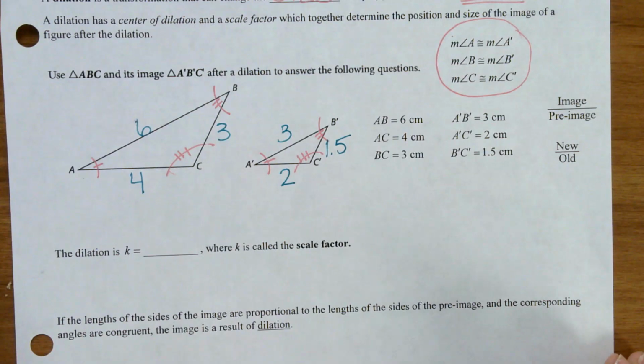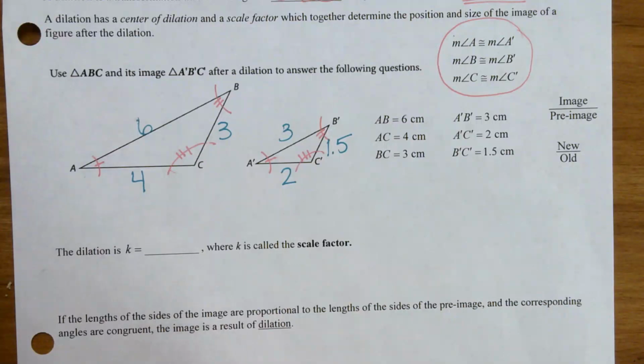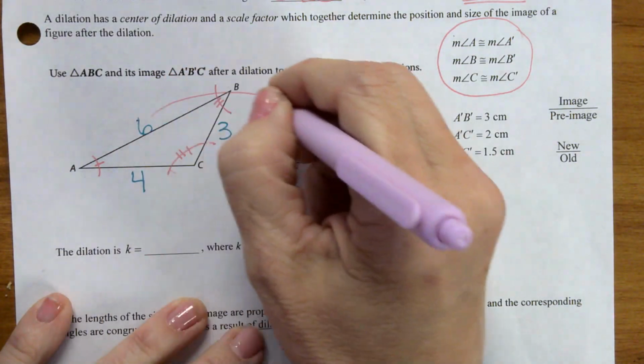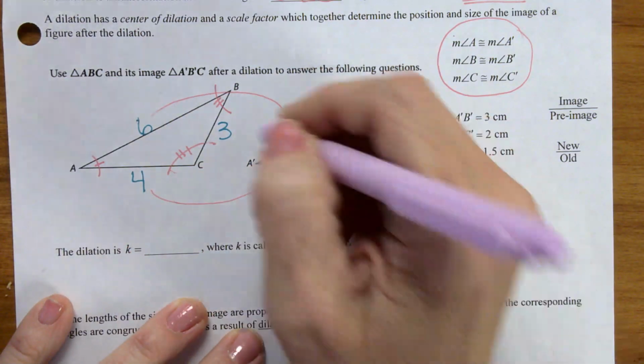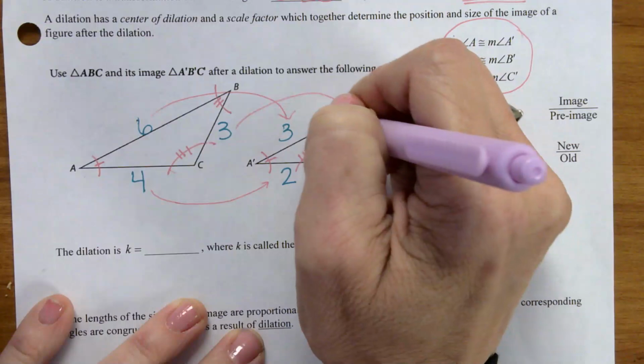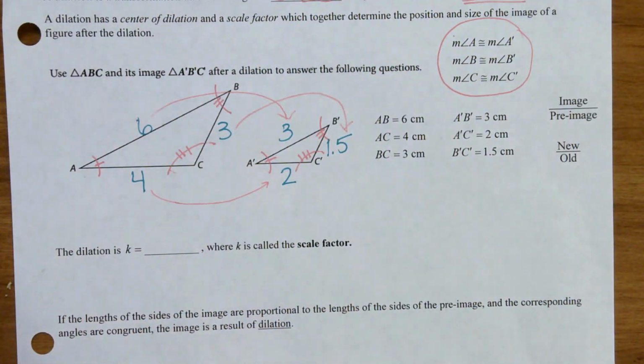Now, so far, when we have dealt with K, we have been multiplying. What is the opposite of multiplying? Dividing. So, from 6 to 3, 4 to 2, 3 to 1.5, you're getting smaller.